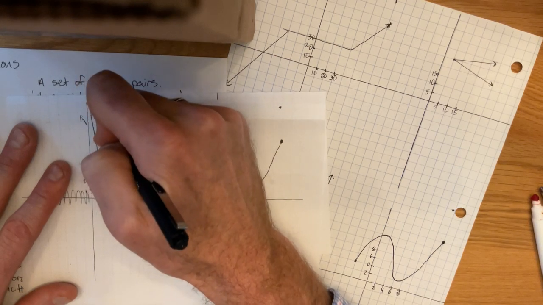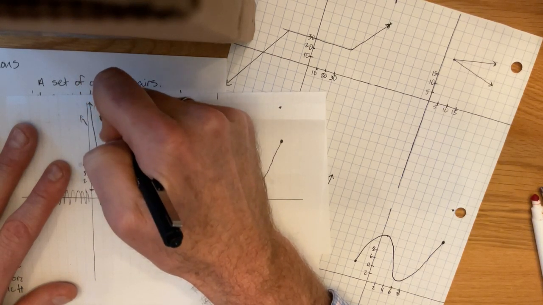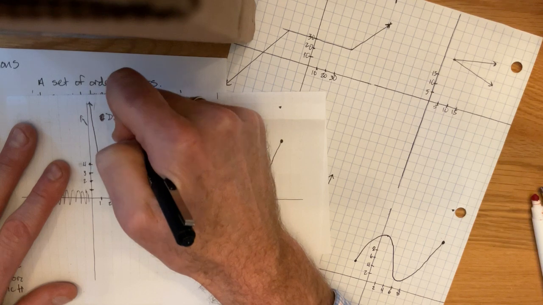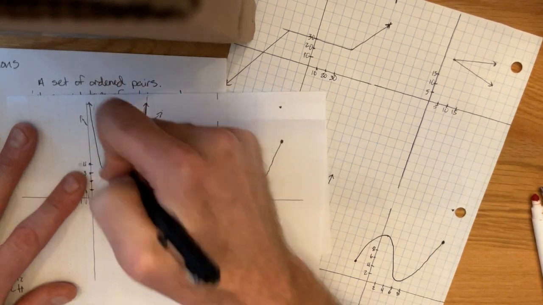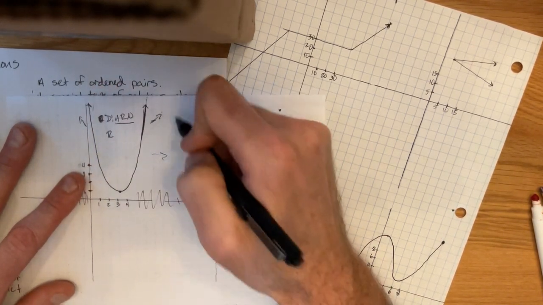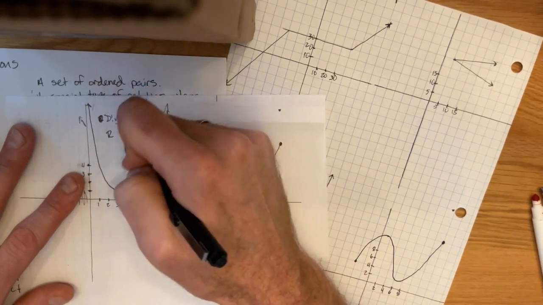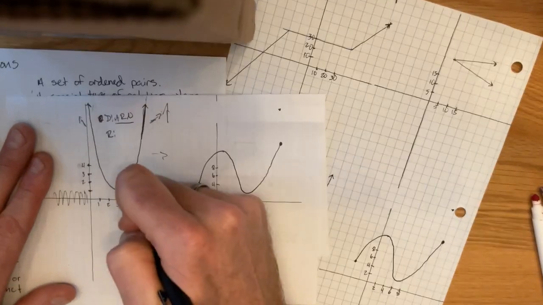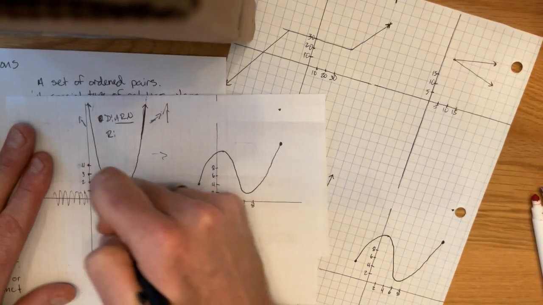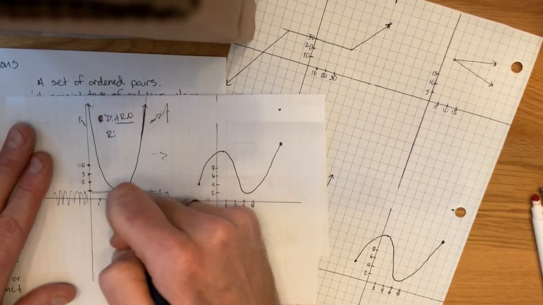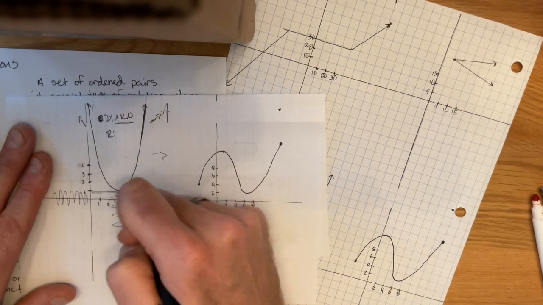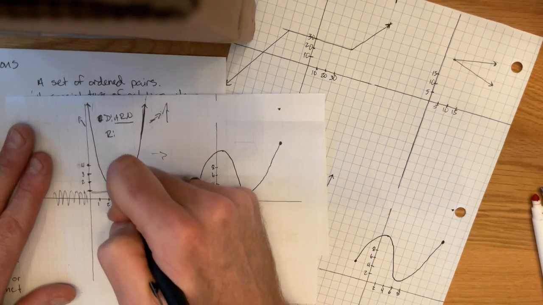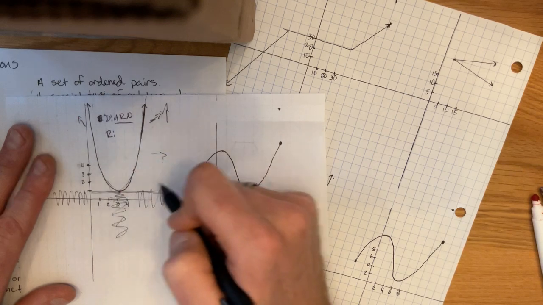So the domain of that parabola is going to be all real numbers. And then the range, in the upward direction, is going to go sky high. It's never going to stop increasing, but it does have a starting point. If we look at it here, there are no y values below this lower limit of the parabola.